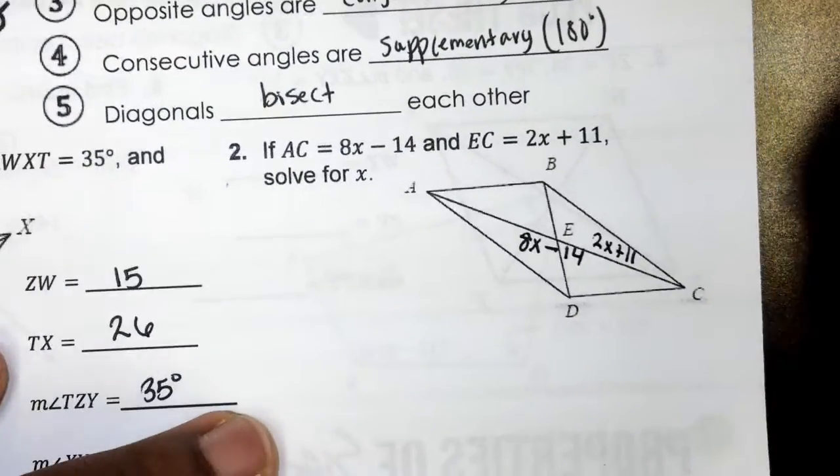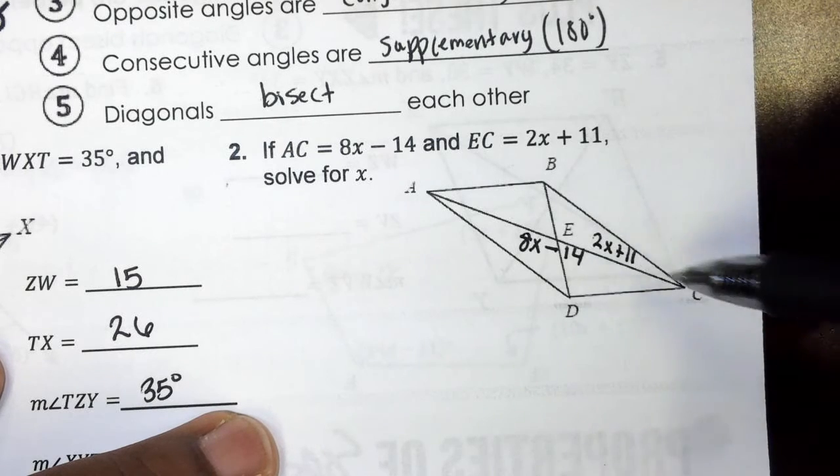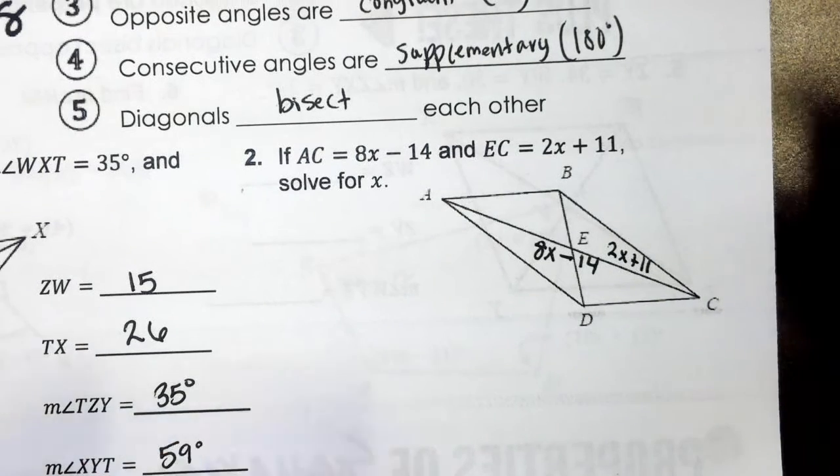Now you understand, EC is not an angle. I'm just writing it on here for this side right here, EC, or the segment.